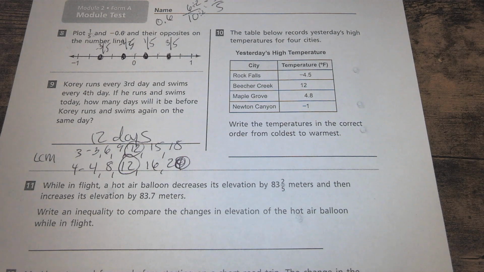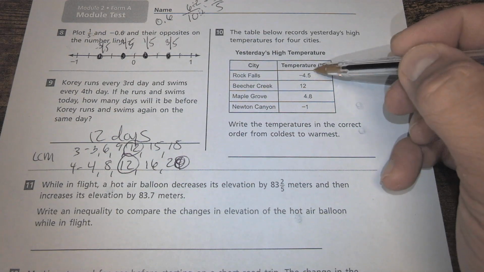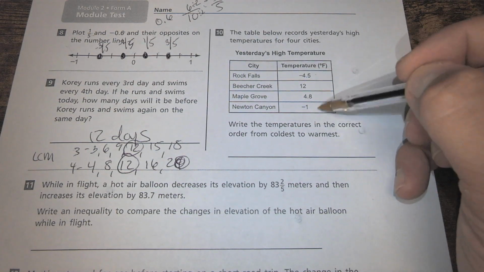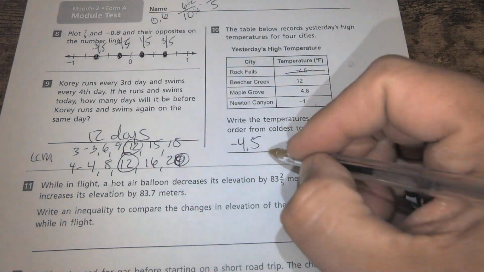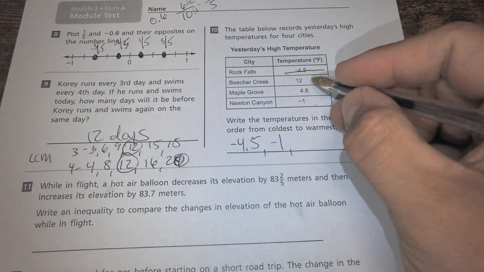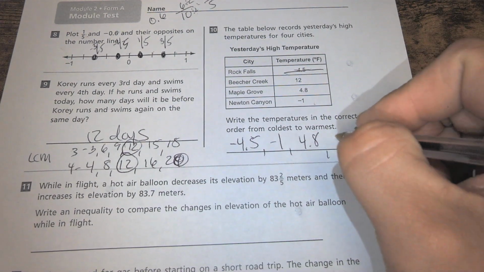Number 10, the table below records yesterday's high temperatures for 4 cities. So write the temperatures in correct order from coldest to warmest, which basically means least to greatest. So looking at these, okay, the least would be the negatives. Well, this one would be negative 4 and 5/10, negative 1. Now we have our positive, 4 and 8/10, 12.